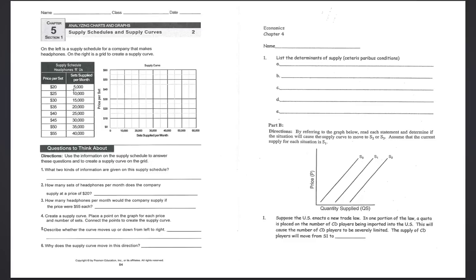All you're going to do is take your information here and plot your points, and again, we should have an upward sloping curve. If you go up to $20, you're going to go over to 5,000. That's where your point is going to be. If we go up to 25, our point is going to be at 10,000. If we go up to 30, it's going to be 15,000. So our curve should slope upward around this area.